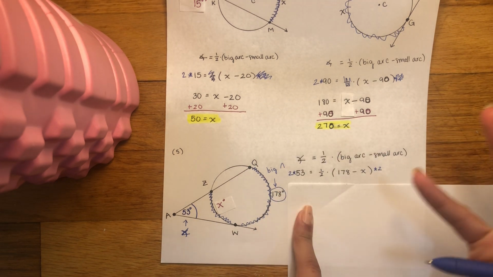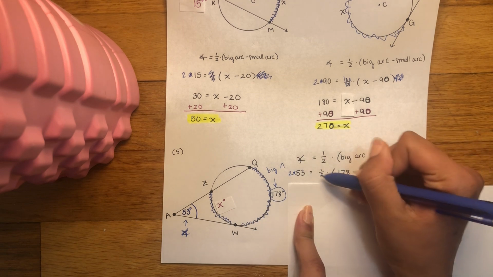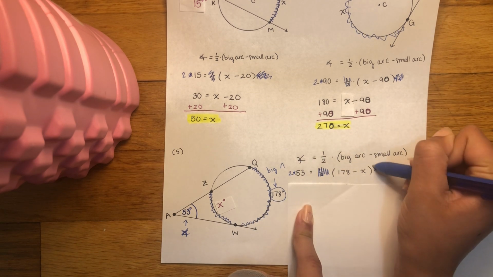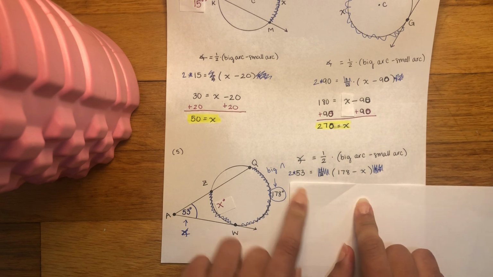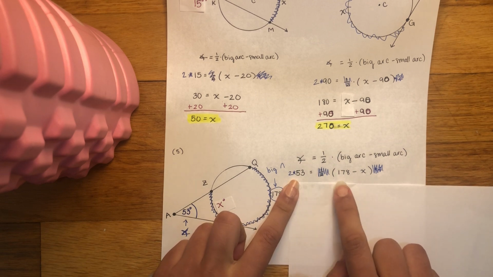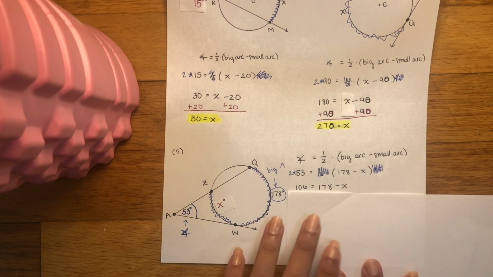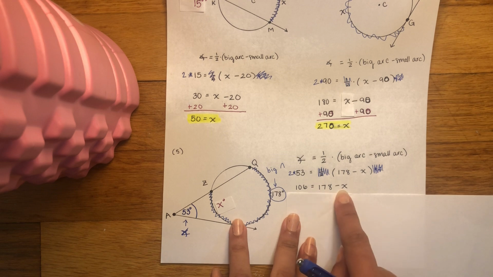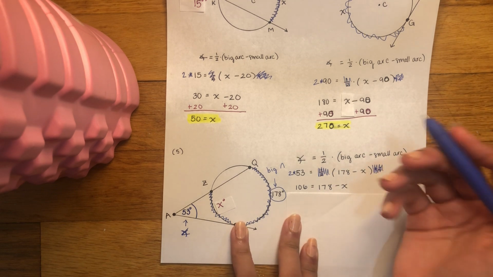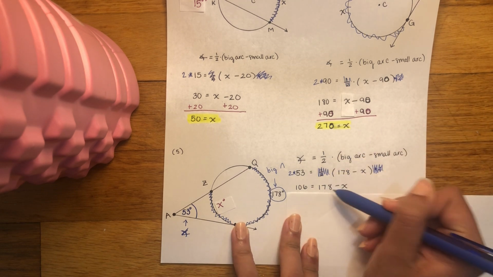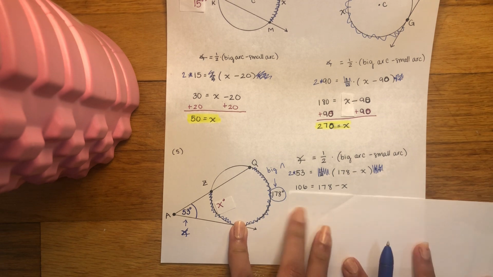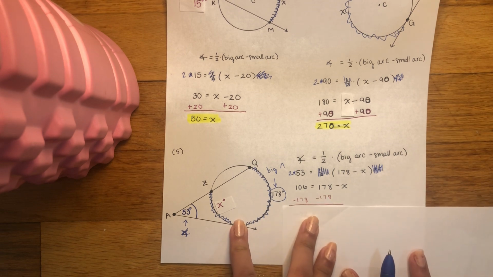2 times 53 will give you 106. This 1/2 and this 2 cancel. Since this is all that's left, you can drop your parentheses and it'll look like that. All right, so you have 178 minus x. You need to get x on its own. You should get rid of this 178, and since it's positive, you're going to subtract 178 on both sides.